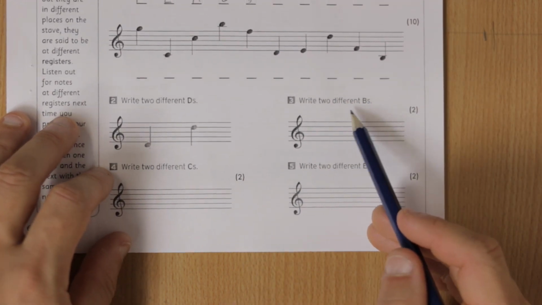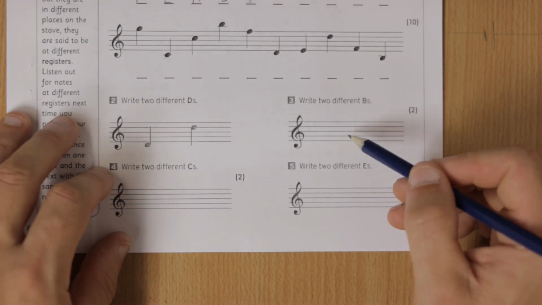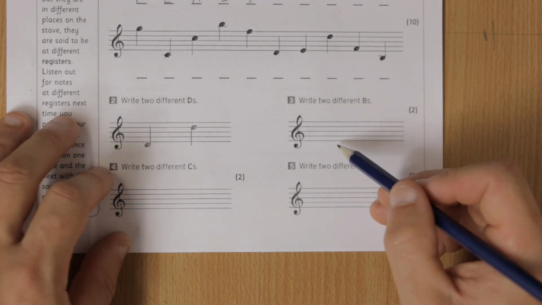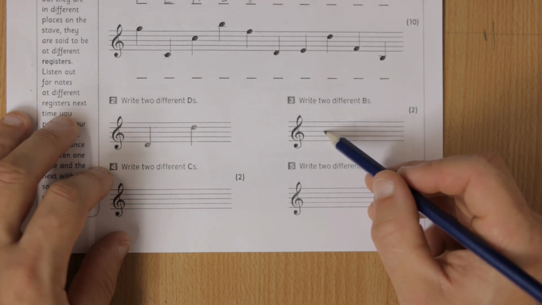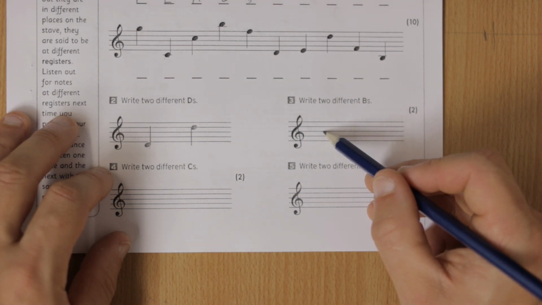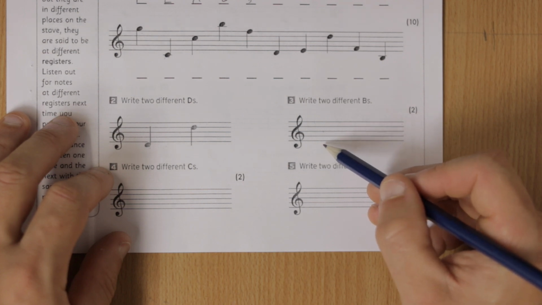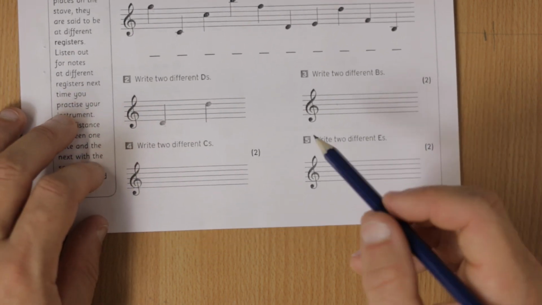Write 2 different Bs. So we know there'll be one on the line and one in a space probably. So first of all, every green bus. There you go. There's our first one. So you can draw a note on the B line there. And then where's our other B going to be? Well, it's going to have to come off of the stave, so either low down or high up. So you can do that.